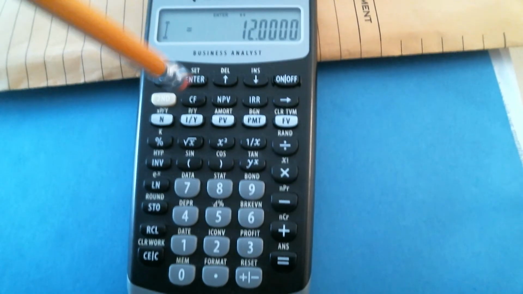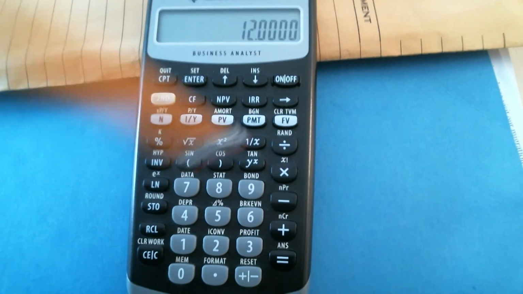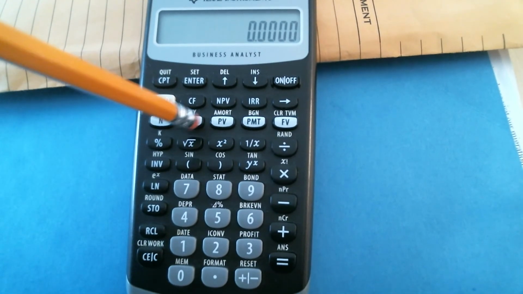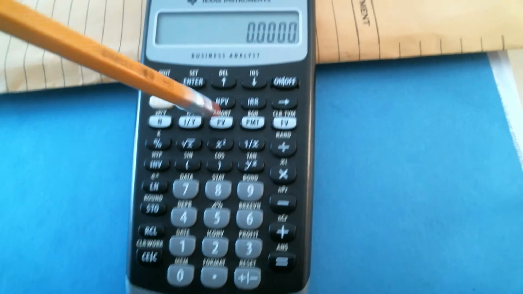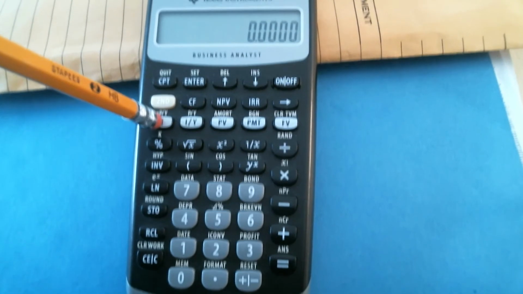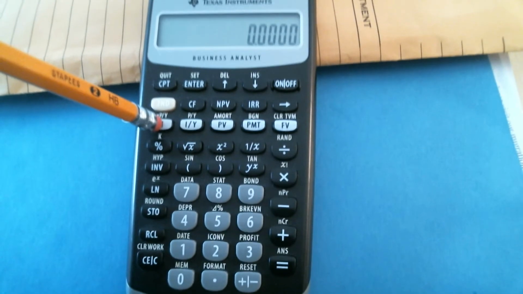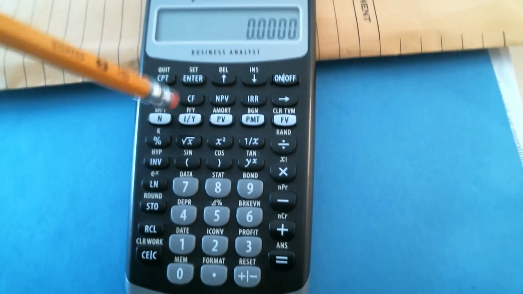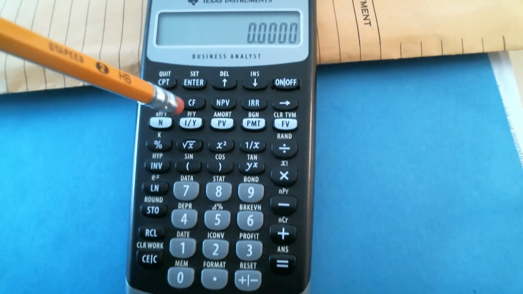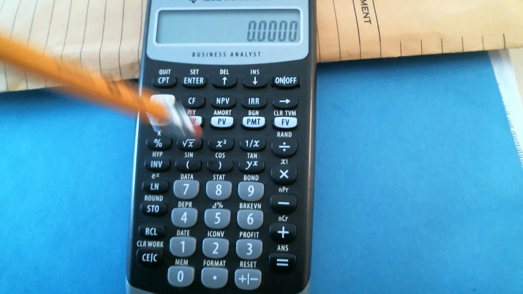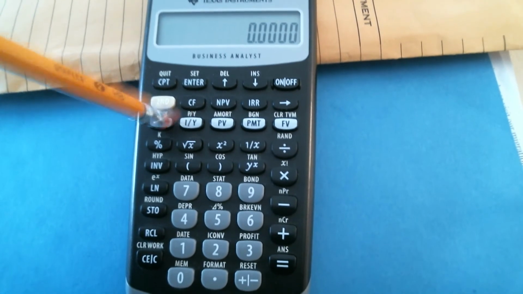Okay, so here, again, time value of money. Let's clear that. Time value of money. This is what you're going to be using for the next couple of weeks. N is either number of years or number of periods. And that will make more sense later. But if we are calculating something that's 5 years, you would hit 5, N.